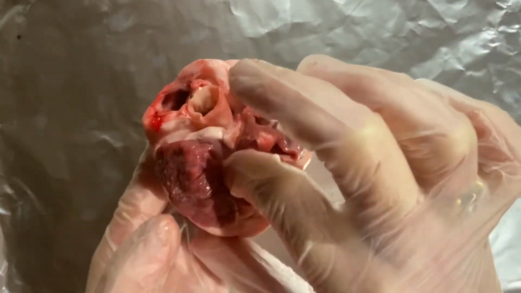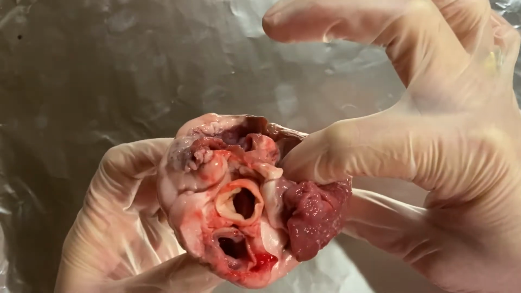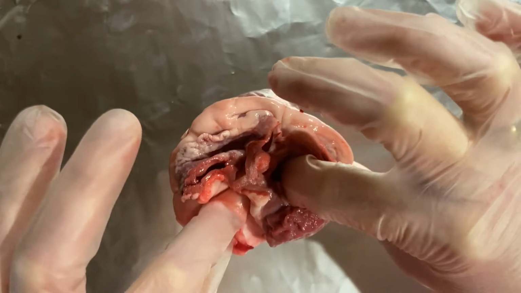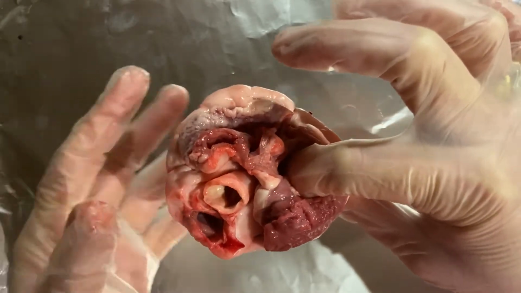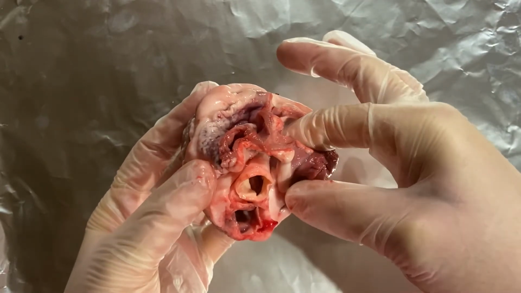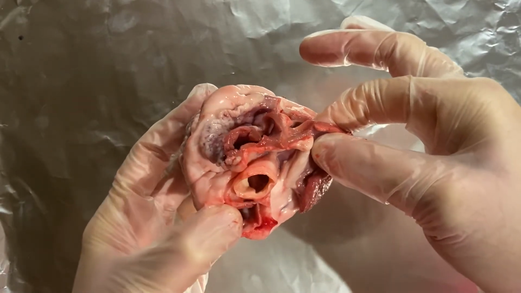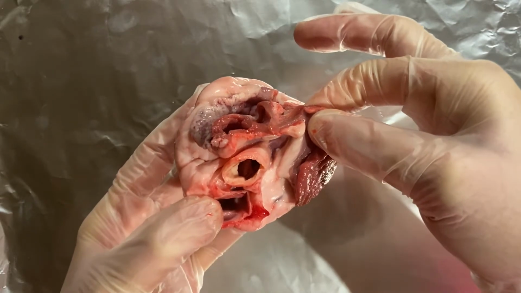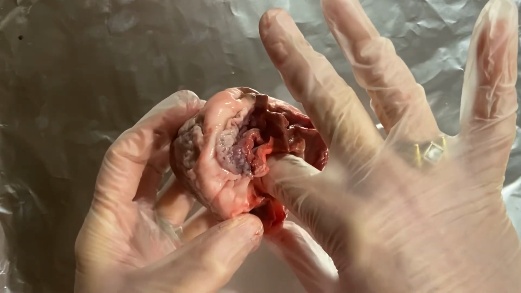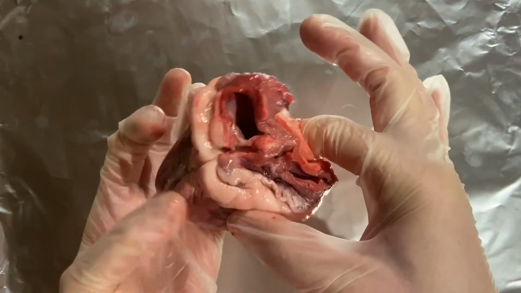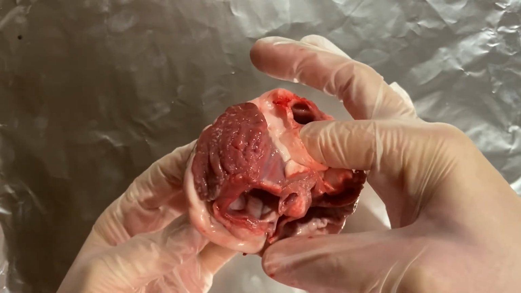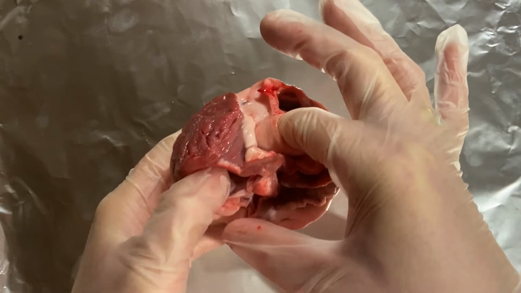So if this is the aorta over here, then these over here are most likely the pulmonary veins, and they should be transporting blood to and from the lungs. I'm just going to try and see if I can see where this one is going to. I might not be able to see it until I've dissected it. And if I can get it to the inside, yeah, that one's probably, yeah.